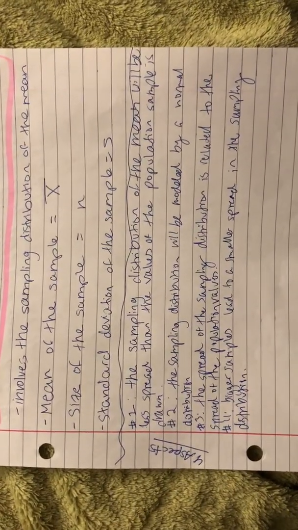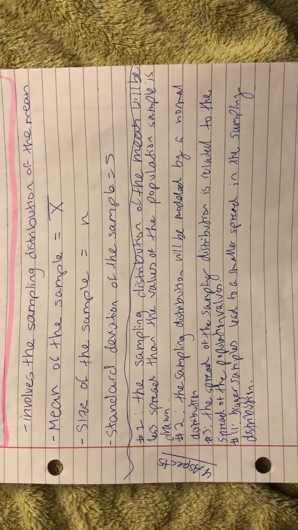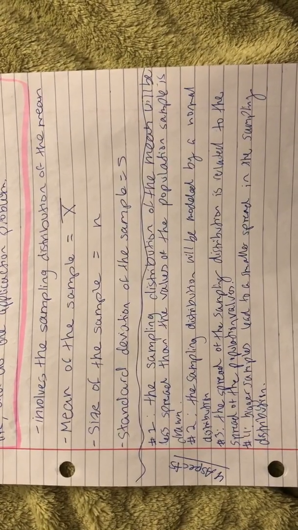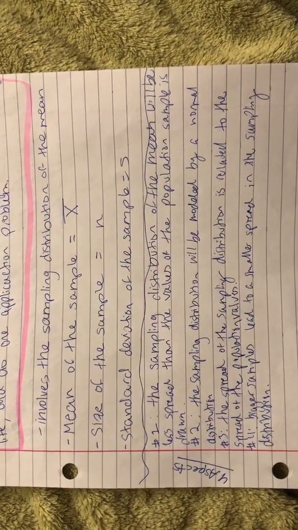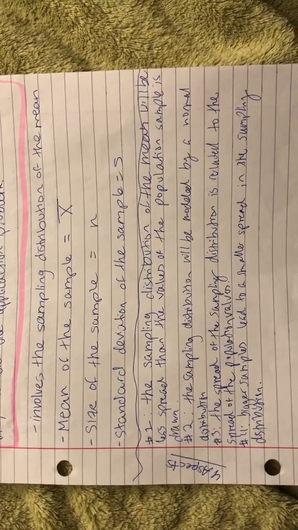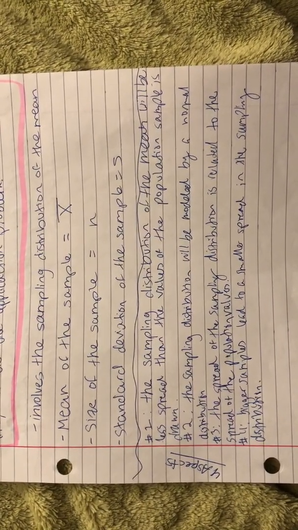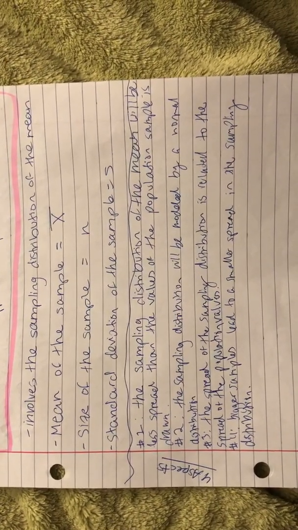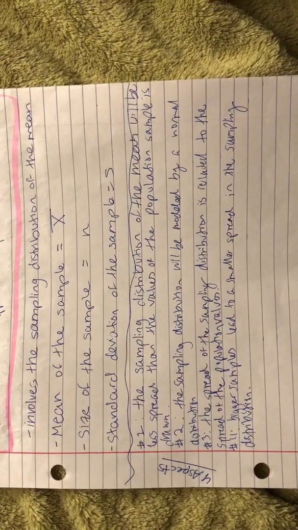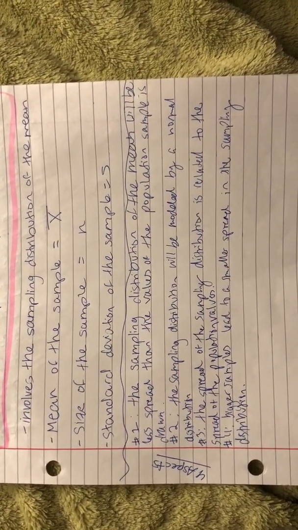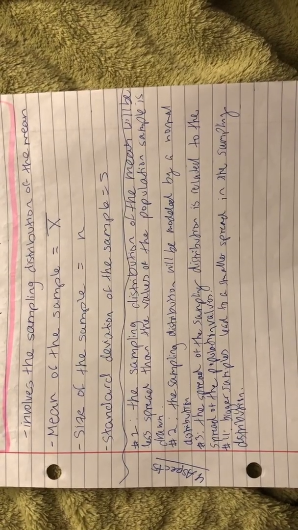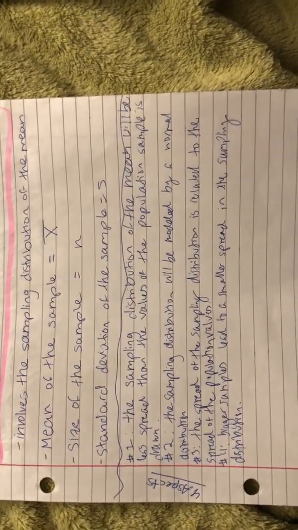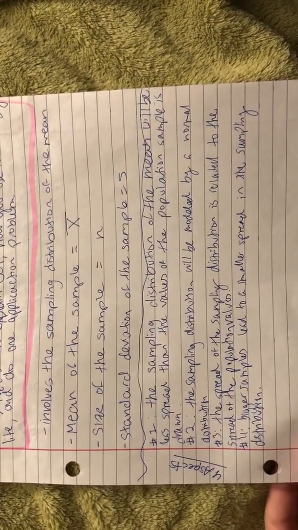The first aspect is the sampling distribution of the mean will be less spread than the values of the population the sample is drawn from. The second aspect is the sampling distribution will be modeled by a normal distribution. The third aspect is the spread of the sampling distribution is related to the spread of the population values. And the final aspect is bigger samples will lead to a smaller spread in the sampling distribution. So all of these aspects really tie in what the central limit theorem is and what it is used for.